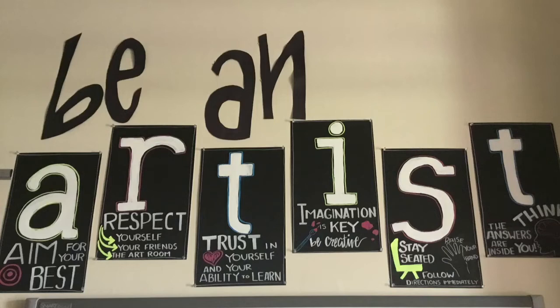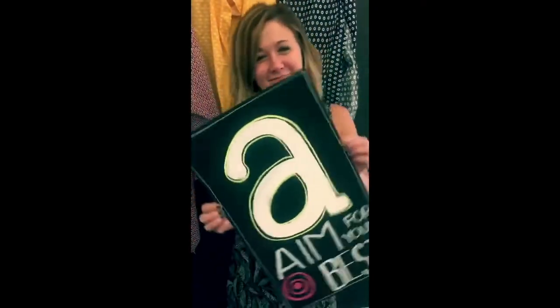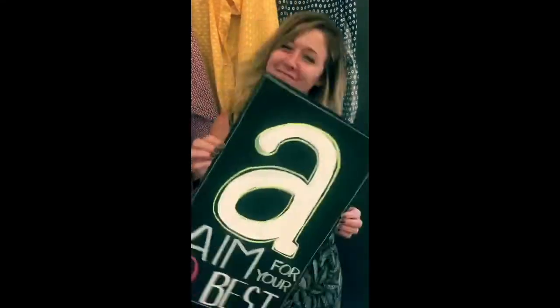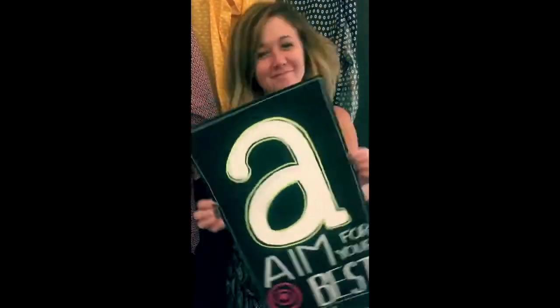In art class, I will ask you all to be an artist. And the word artist, each letter stands for something that I expect you to do in art class. So this year, whenever you're wondering how you should act or what things I expect of you, just remember you need to be an artist. The A in artist stands for aim. You in art class should always aim to do your best and to do what is right.